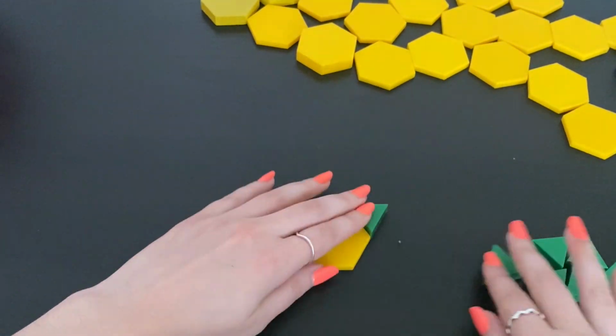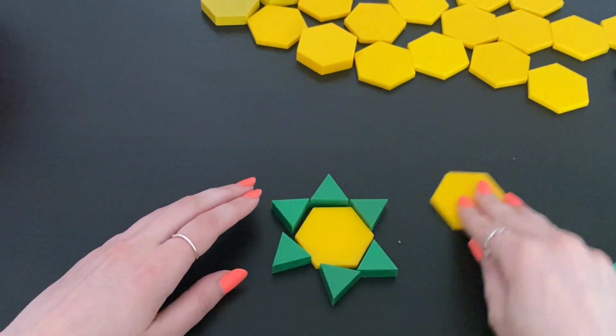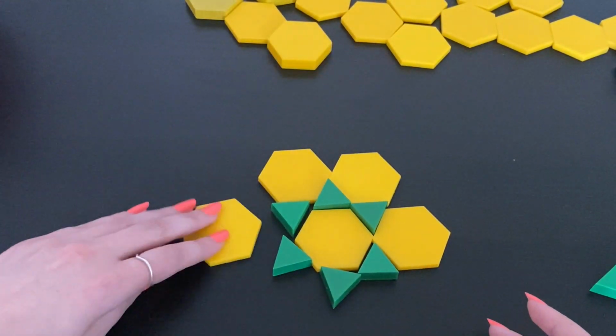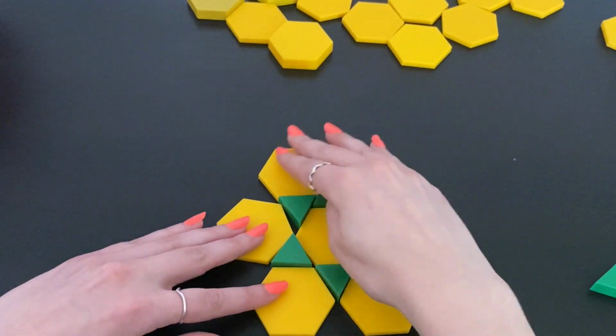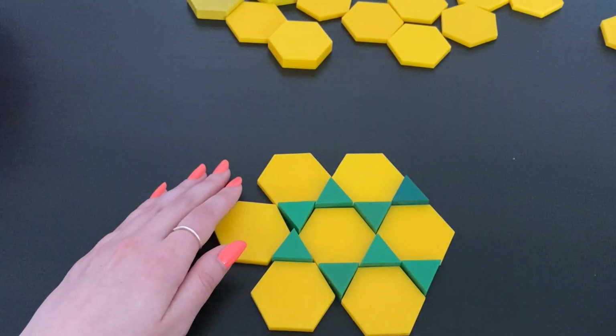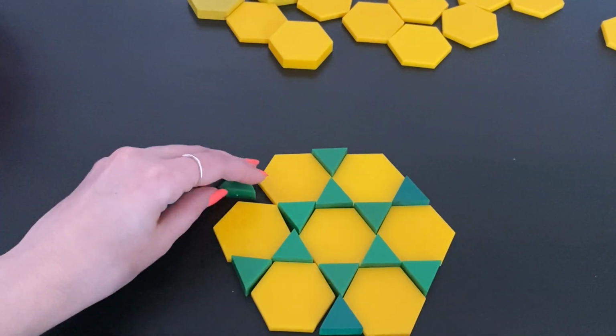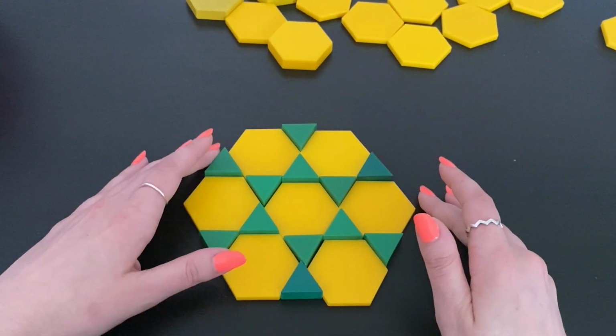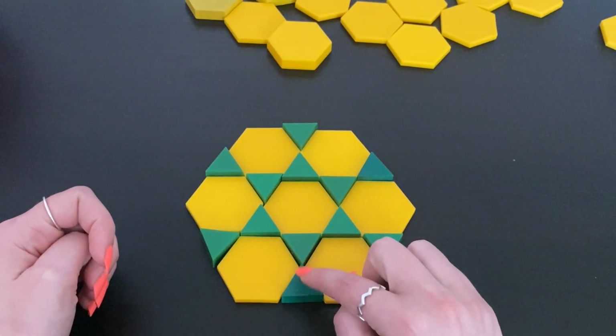Here's a semiregular tessellation made of hexagons and triangles. It's a semiregular tessellation because the pattern at each vertex is the same. Look at any vertex and you will see the meeting of 2 hexagons and 2 triangles.